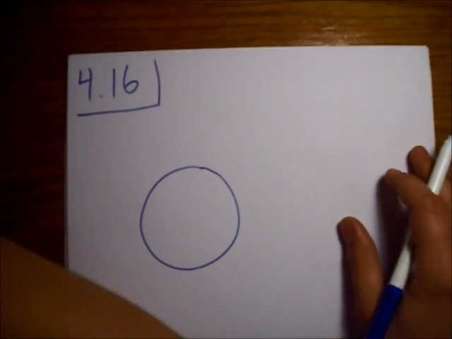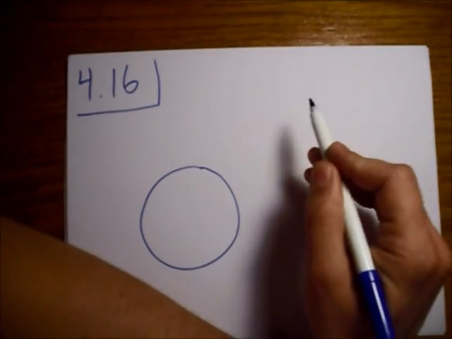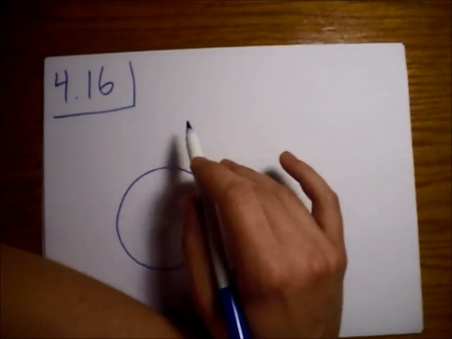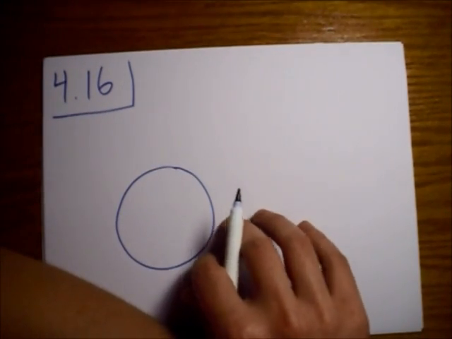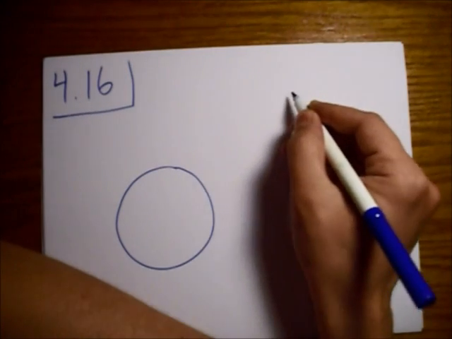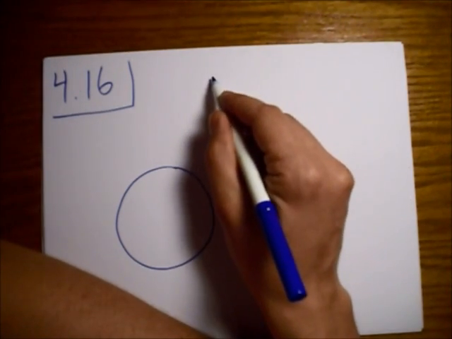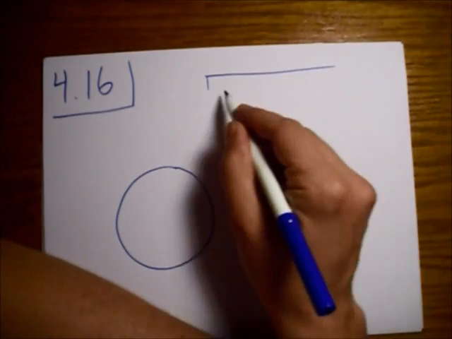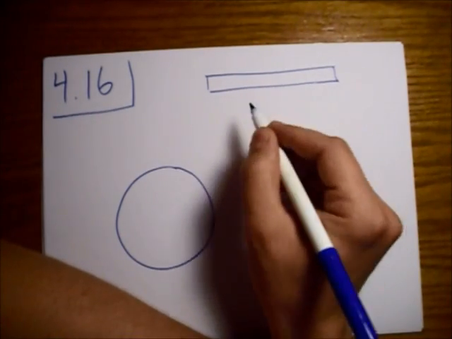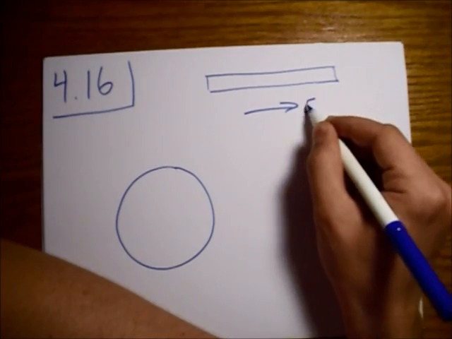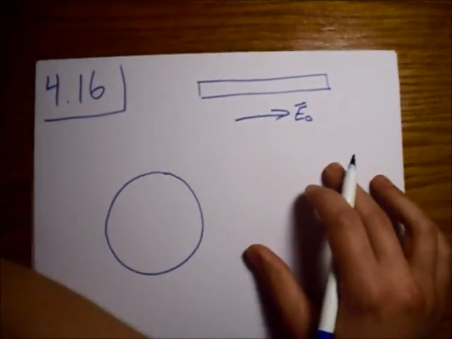So I guess before we start, I want to talk a little bit about polarization, just because I think it will make more sense when we actually get into the problem itself. So suppose we have some material. Let me just draw it like this real quick. And we apply an electric field E naught to it.